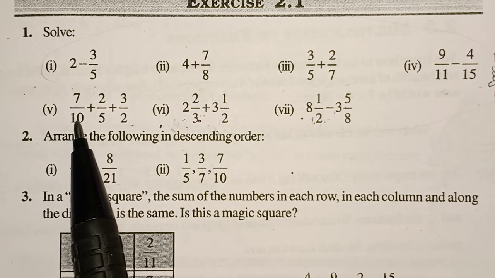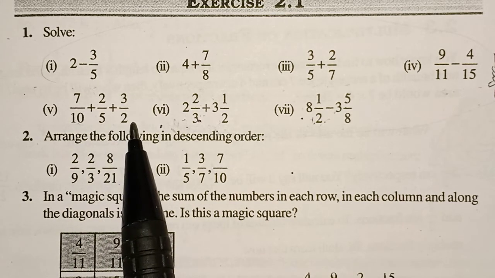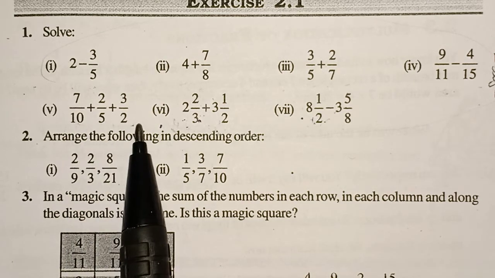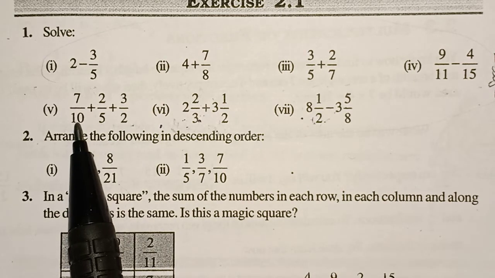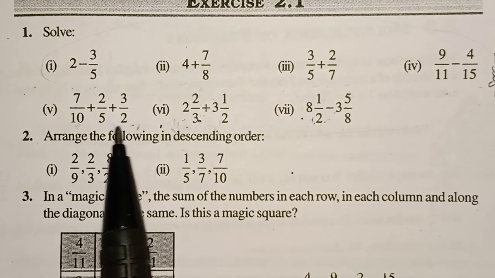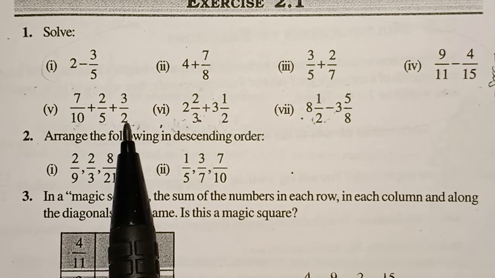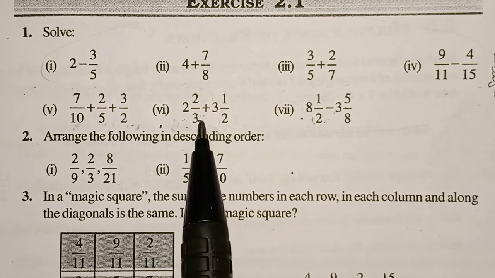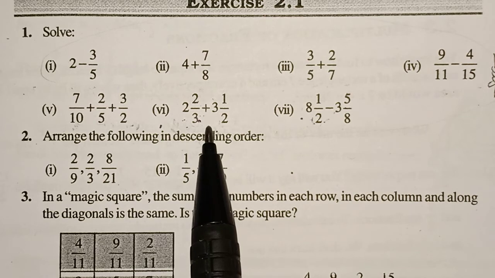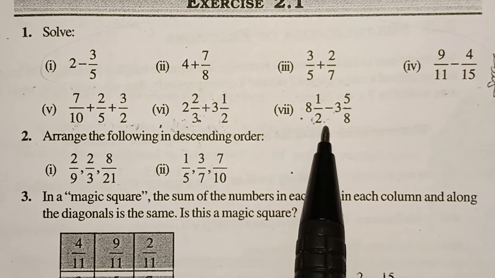Now see, somewhere there are 3 numbers addition. So same procedure you have to follow. See, the denominator is not same. So find out the LCM of these 3 numbers and then add the numbers. Now here in question number 6 and 7 you can see some mixed fractions, addition and subtraction.